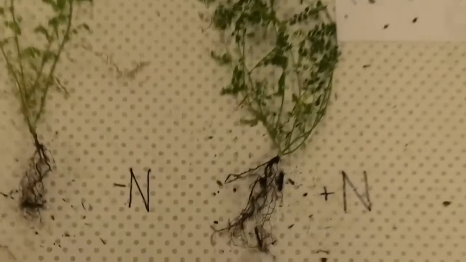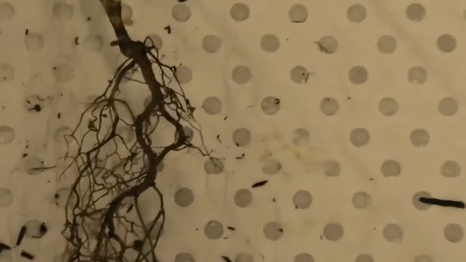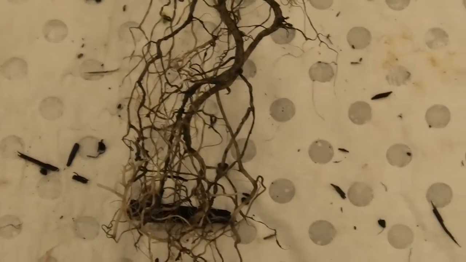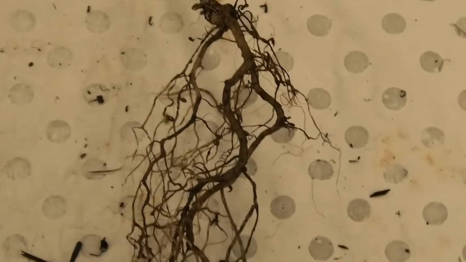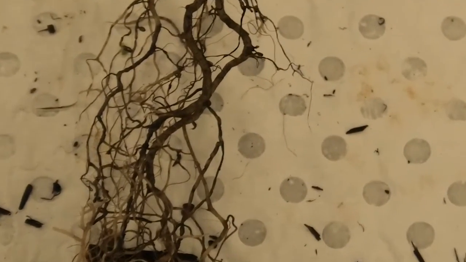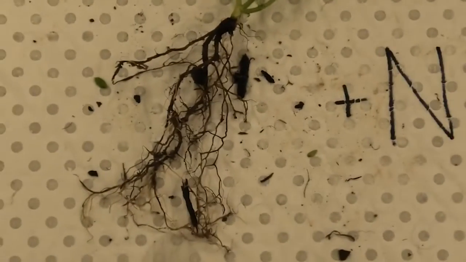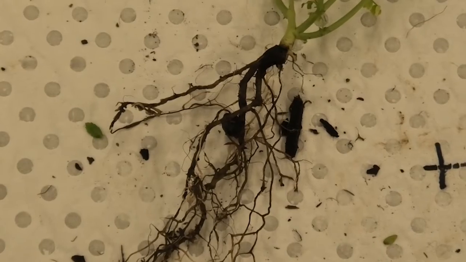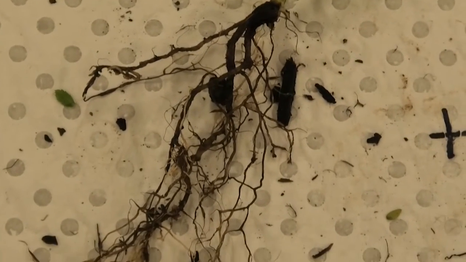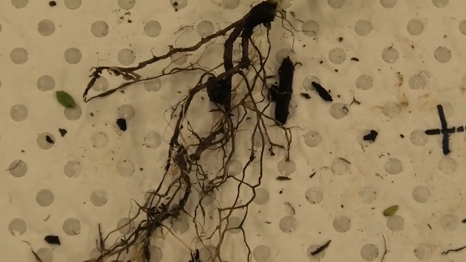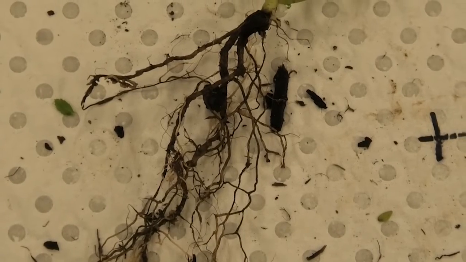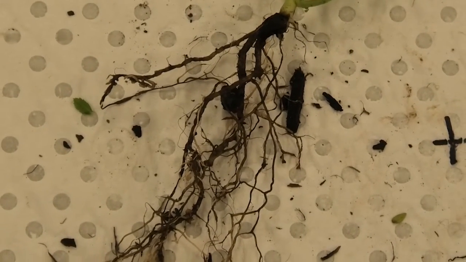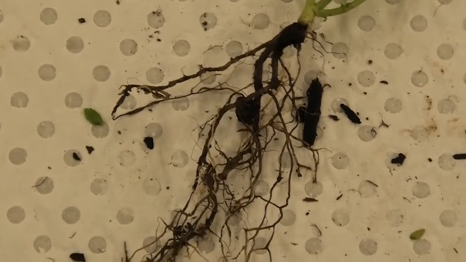So, as we'd hope to expect, the minus nitrogen treatment, there's no nodulation at all. As we move across to the plus N treatment, again, there's no nodulation going on. This is in potting mix, so we don't expect there to be rhizobia in the potting mix, so we're getting the results we would expect there.